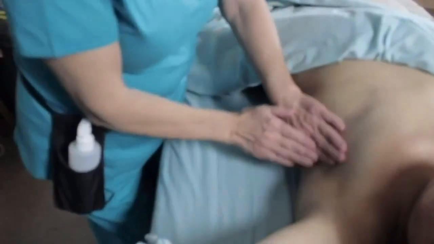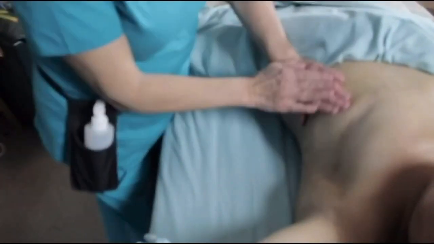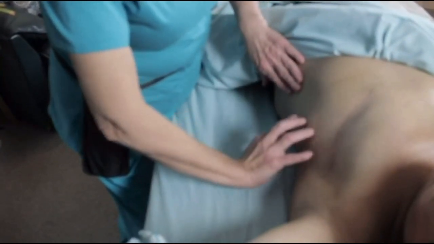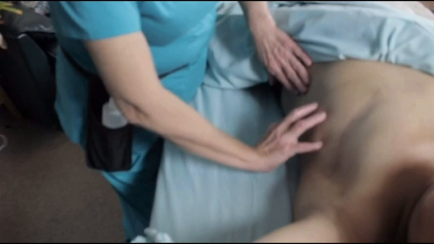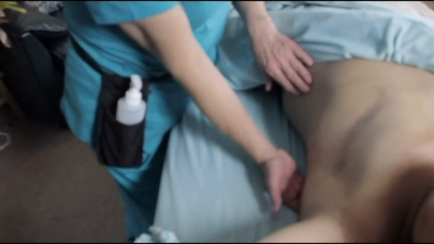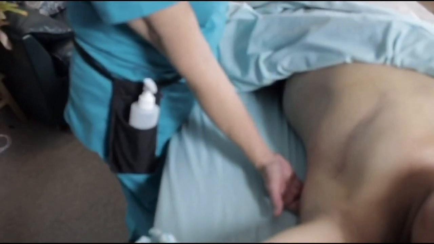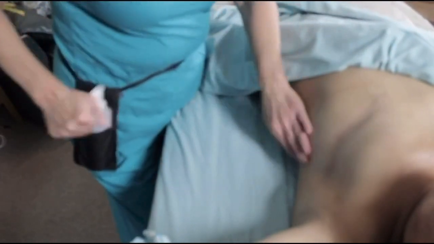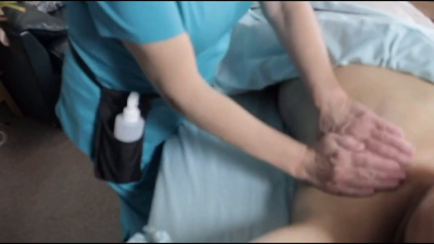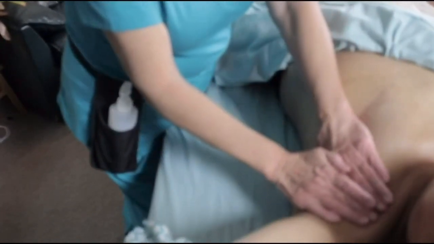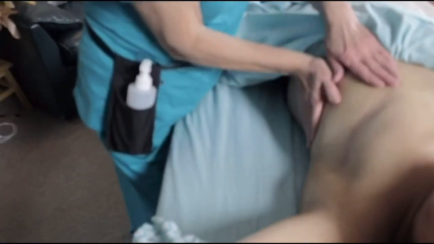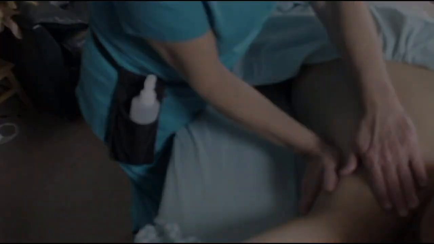And then the serratus anterior originates here from the second rib to the 8th or 9th rib, and it inserts on the anterior lateral side of the scapula. So all this muscle here, the muscles here, really get tight and they start forming scar tissue. So some gentle strokes to help them really stretch some of this muscle, just real gently.